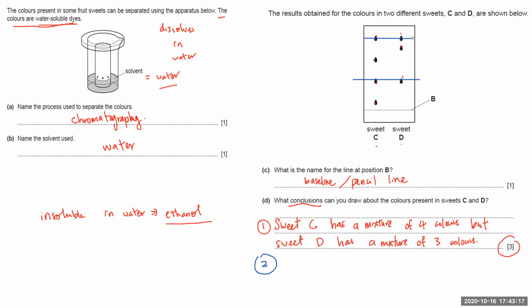So there are 2 colors that are the same in sweet C and sweet D. That's another mark.